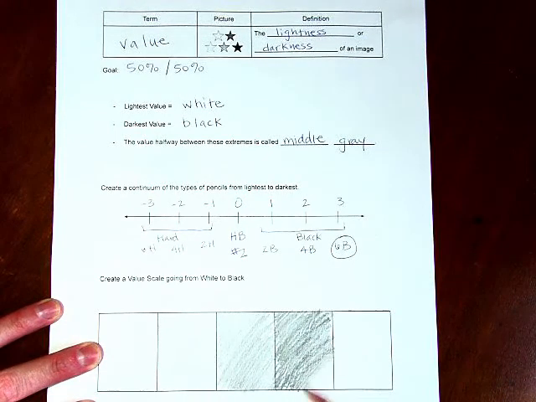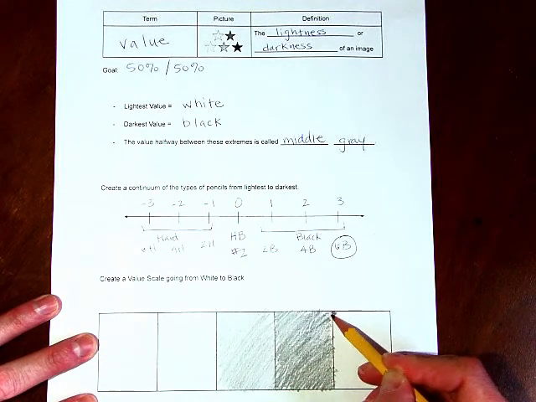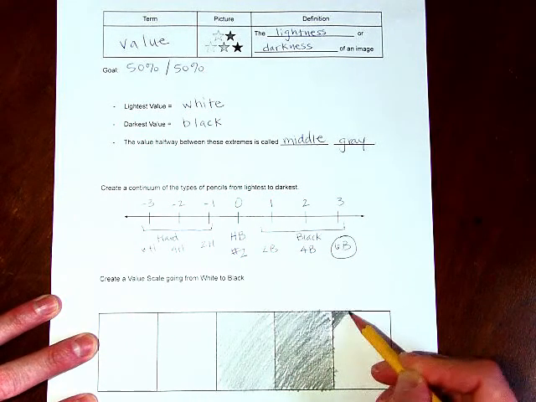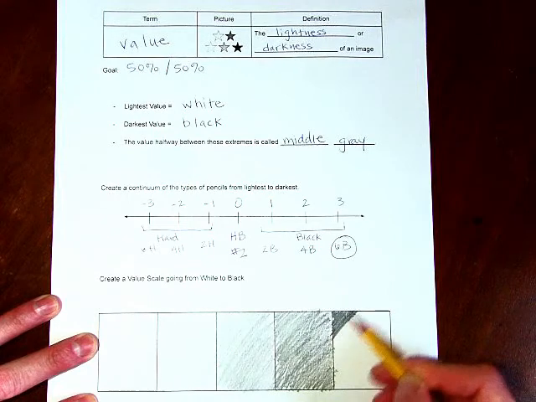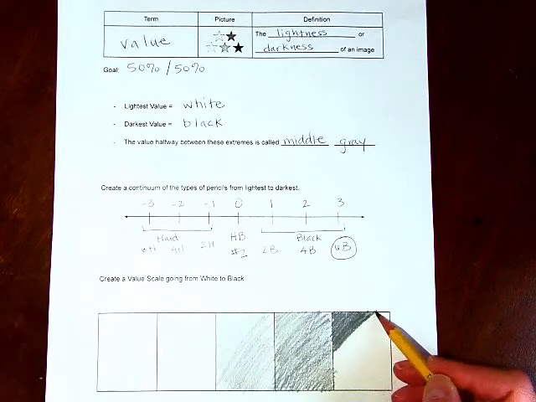Notice it takes longer to fill in the darker shades because you have to push harder and you have to go over a space more than once. And then this last box, we're going to call it my black. It might not be black, because I am just using graphite here, but it's going to be significantly darker than the last one.